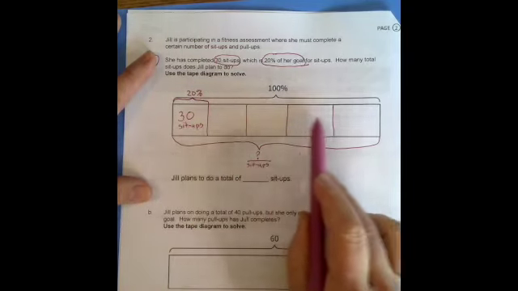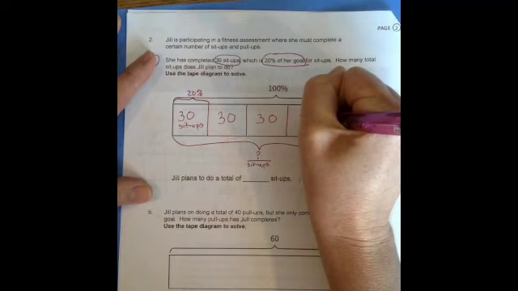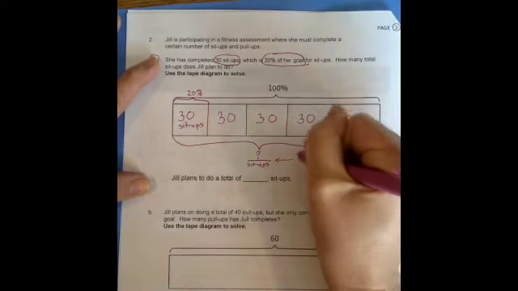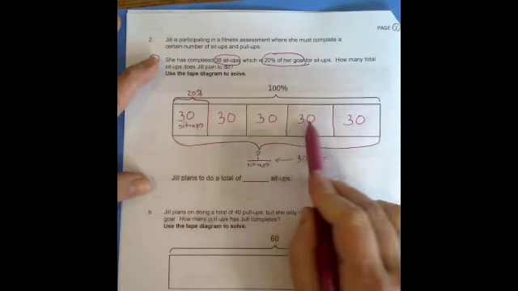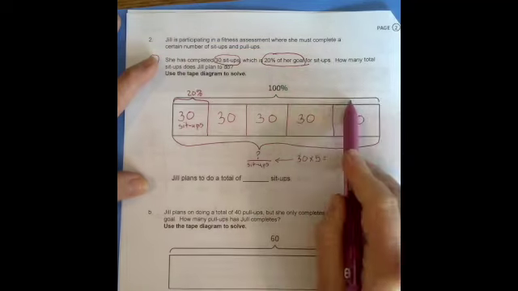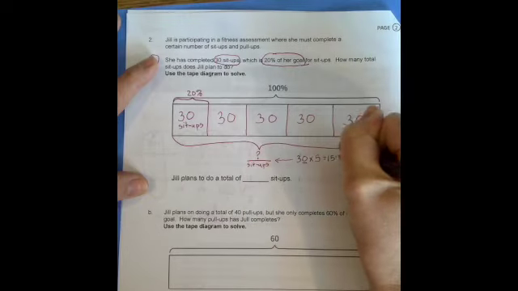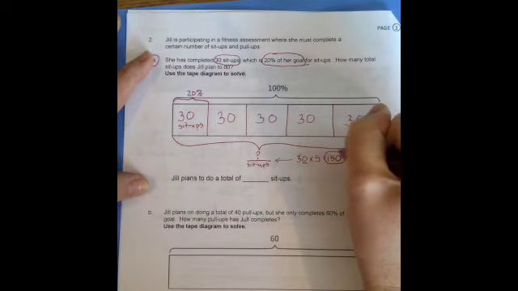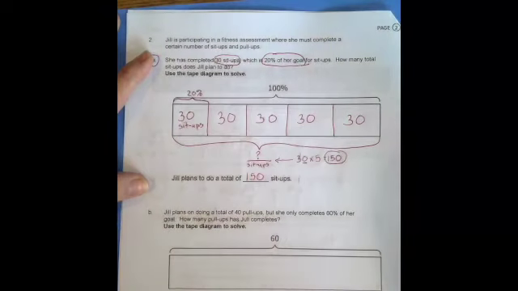She would have to do 5 times that many sit-ups in order to do 100% of the sit-ups. So to figure out how many sit-ups that is, I'm going to do 30 times 5, because I would have to do 30 sit-ups 5 times to go from 20% to 100%. 3 times 5 is 15, and that's 15 tens, so I'm going to put a 0 at the end. Jill plans to do a total of 150 sit-ups.